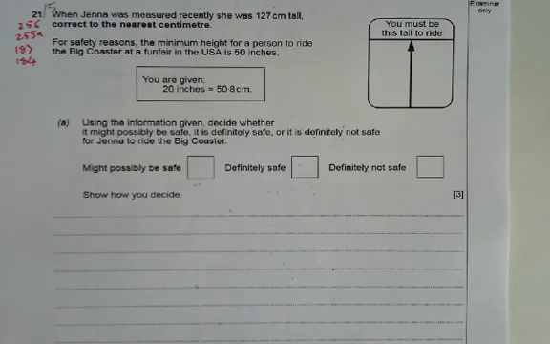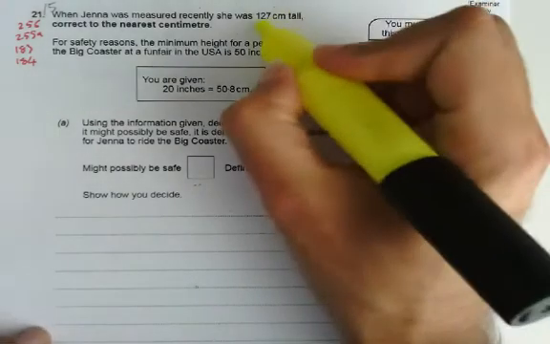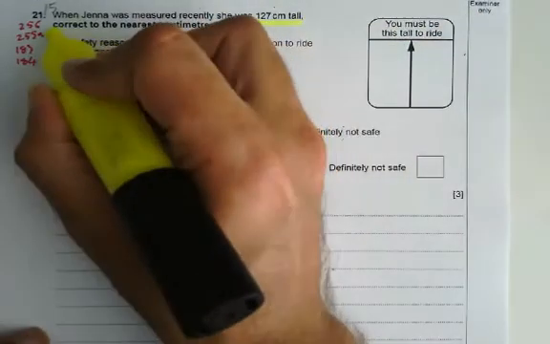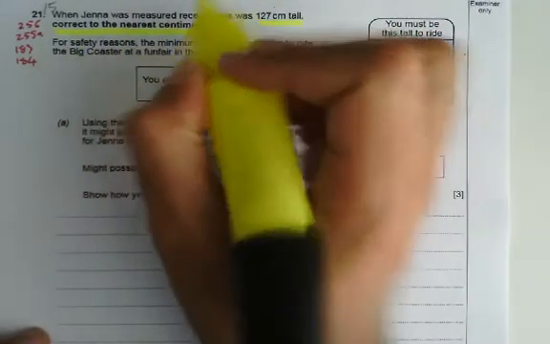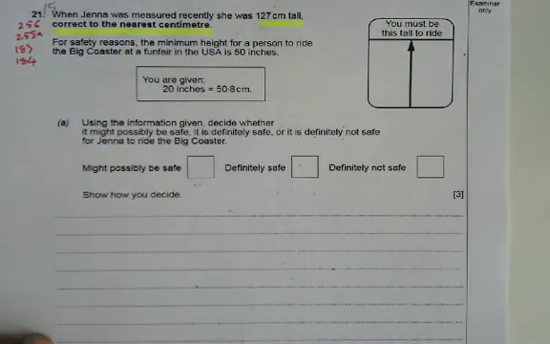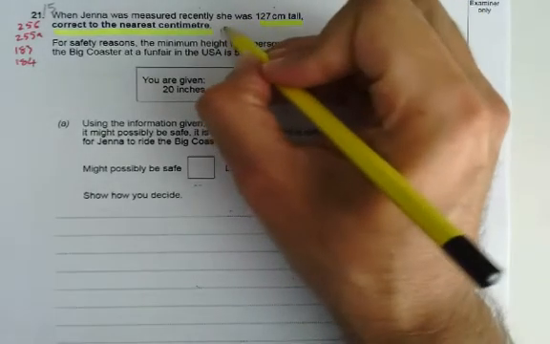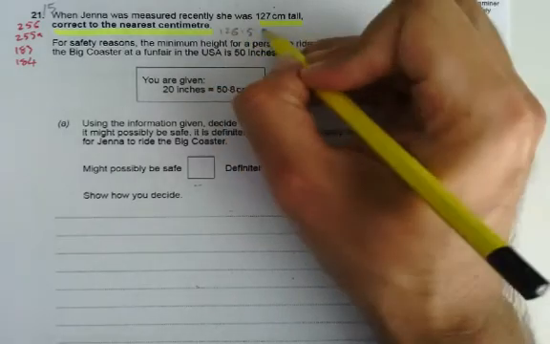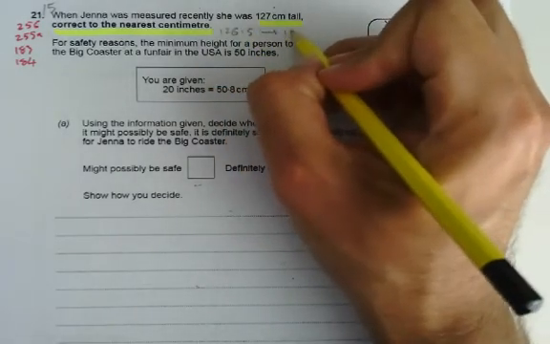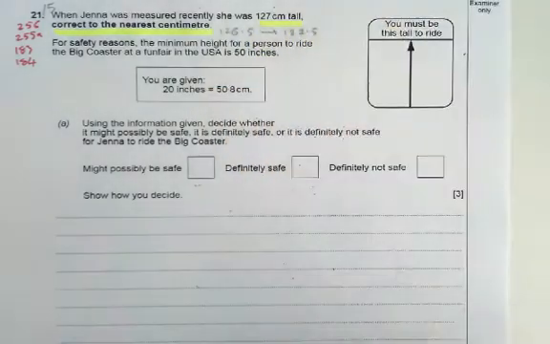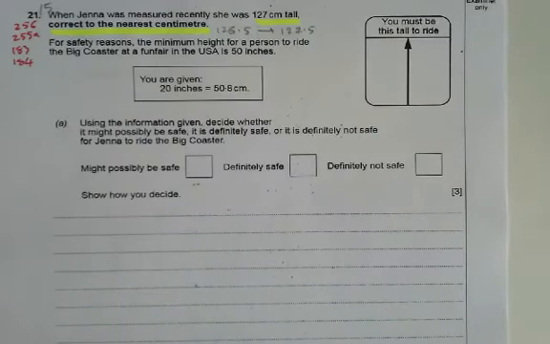So it says when Jenna was measured recently, she was 127 centimeters tall, correct to the nearest centimeter. Now that means that she might not have been bang on 127. It means that she could be anywhere from 126.5 to 127.5 centimeters tall.